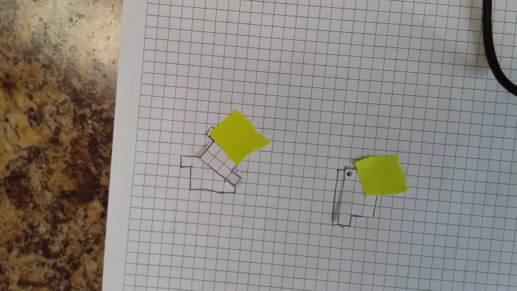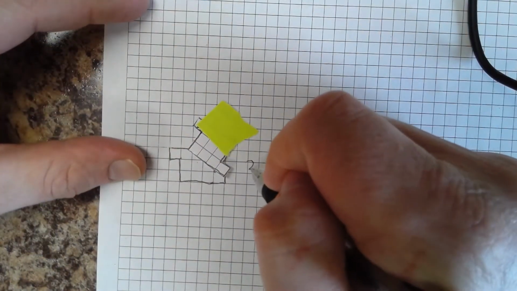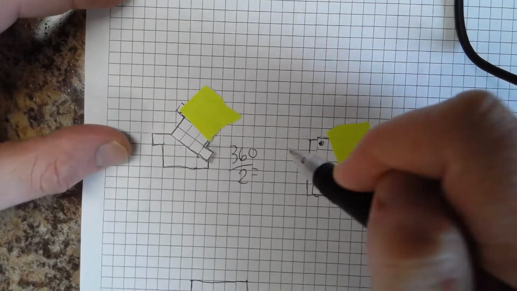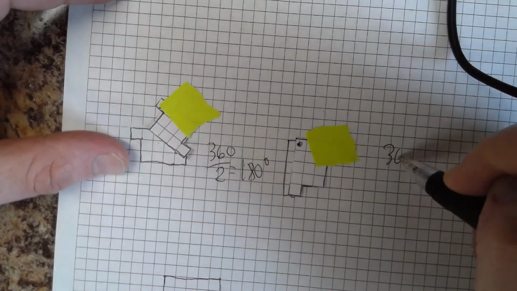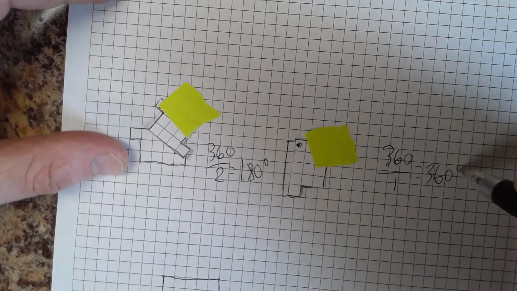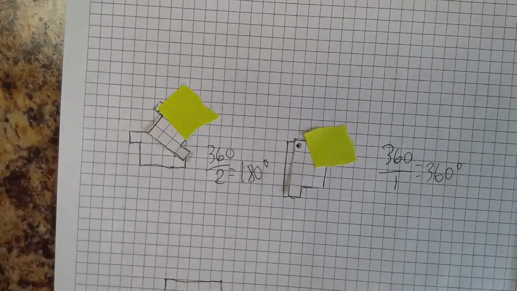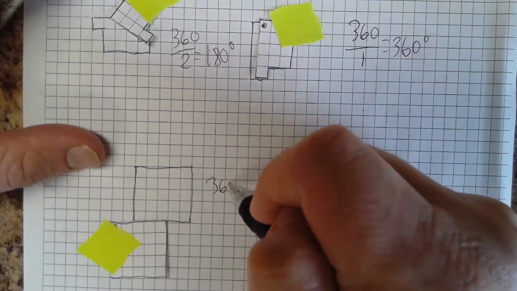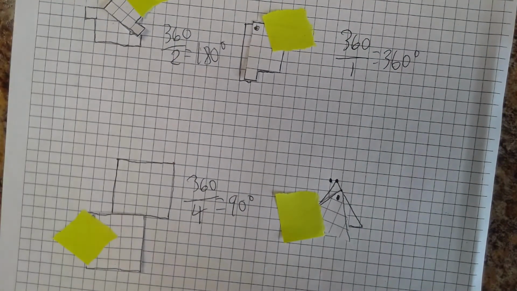As I said, this was going to have deep meaning sometime in the future. This guy had 2 turns of rotational symmetry. 360 divided by 2, he has a rotational symmetry of 180 degrees. This guy only coincided with itself when it came all the way around. So 360 divided by 1. In other words, it had to come all the way around before it coincided. We call that a rotation of 360. This guy had to turn to the halfway point, which was 180. The square coincided 4 times, just like that previous cross shape. The square coincided every 90 degrees, in other words, at every right angle.